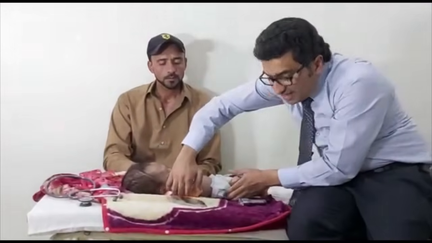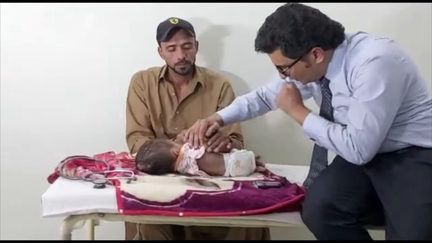After abdomen, turn the patient gently onto one side.